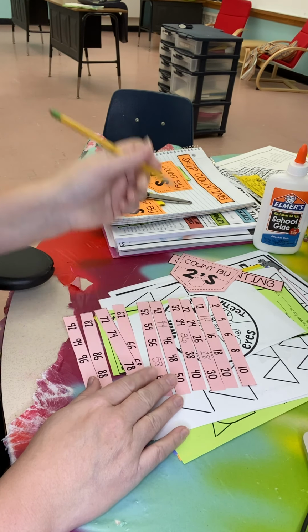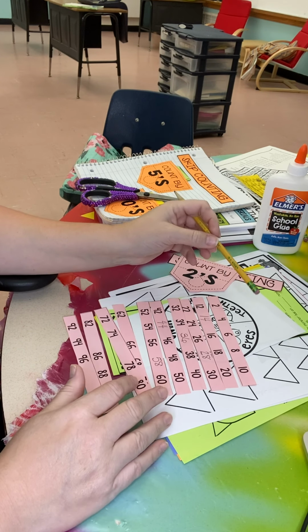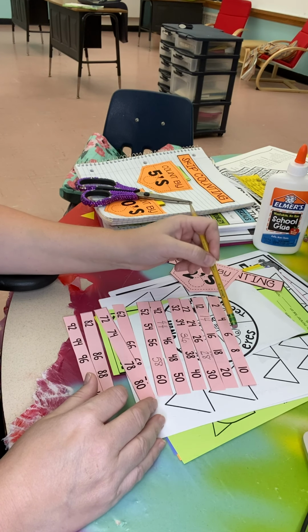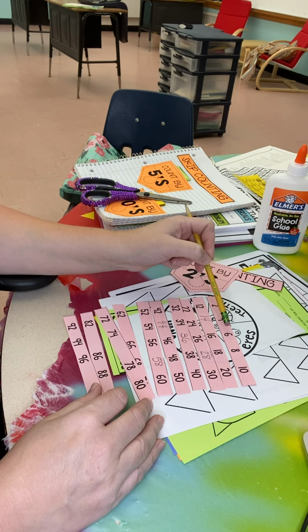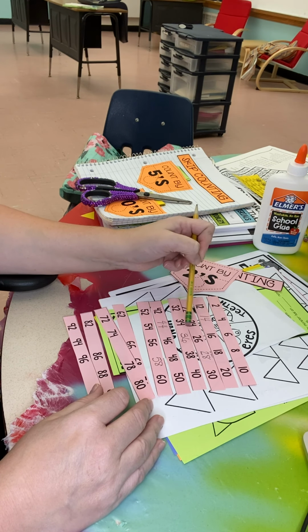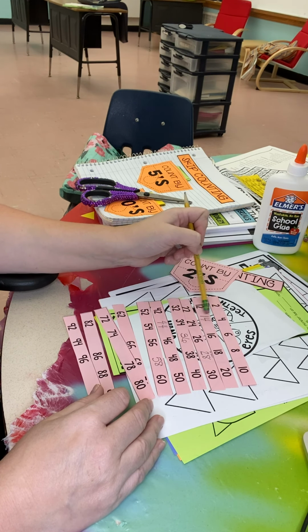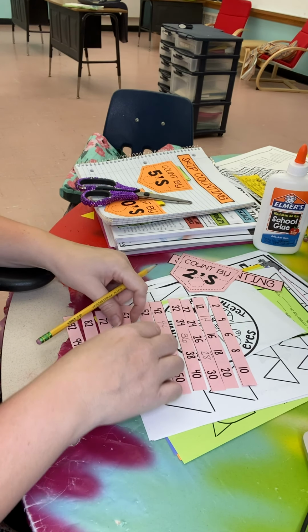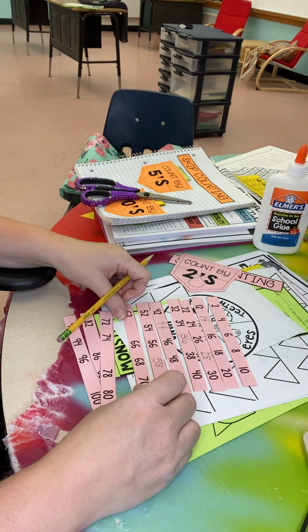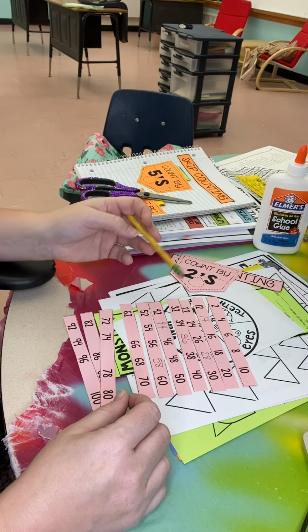And you should see some patterns here as we go. I hope you guys see that, like, in this column, everything ends in an 8. In this column, everything ends in a 6. In this column, everything ends in a 4. So it makes it really easy when we're missing numbers to just look above it too. Not only are you counting by twos, but then you can see the pattern and that helps you.